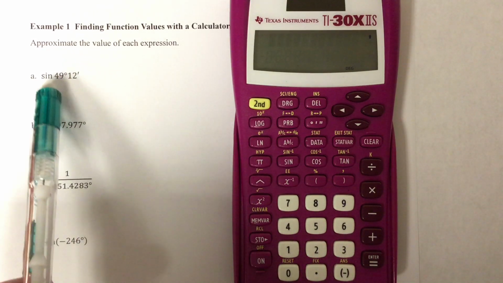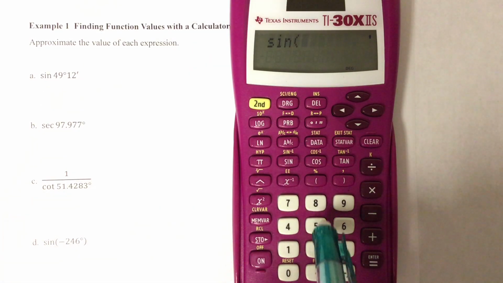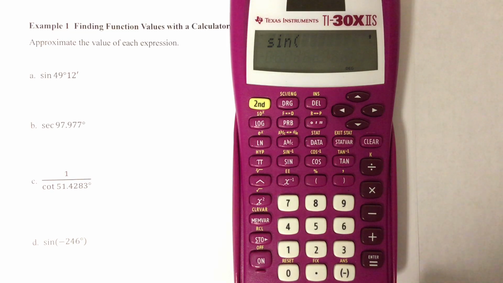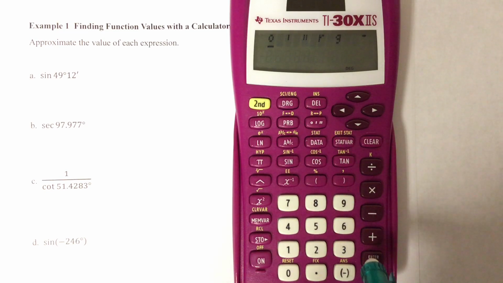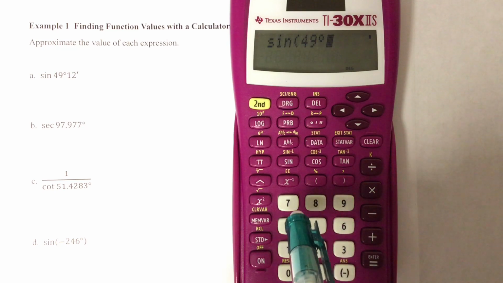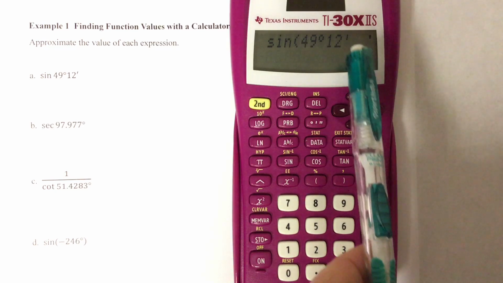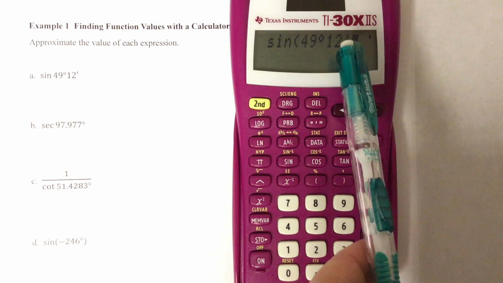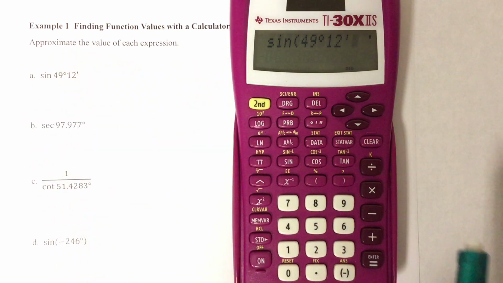So let's go ahead and evaluate the sine of 49 degrees and 12 minutes. First just hit your sine button and notice that it automatically opens a pair of parentheses for you on the screen. Then you're going to enter 49 degrees, and we remember how to do this. The degree indicator is already selected, so just press enter and then put in your 12 minutes. Now if we had more to the expression that we were entering, we would need to close the parentheses and continue with our expression. But because that's all we need to do, the calculator will actually close the parentheses for us when we press enter. So I'm going to go ahead and do that.